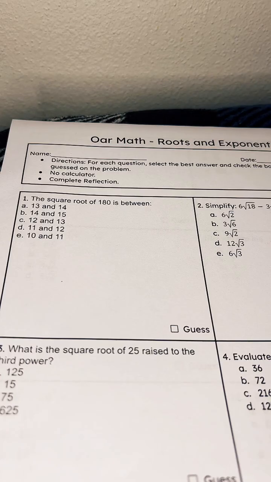All right, y'all, we're going to start, right? The square root of 180 is between what? Are you getting A, B, C, or D? Thank you for letting me know. The square root of 180.